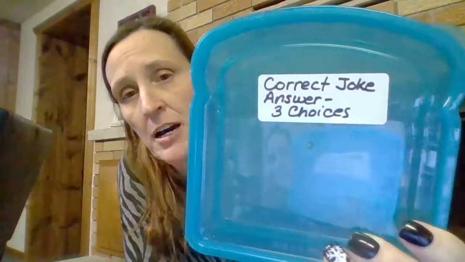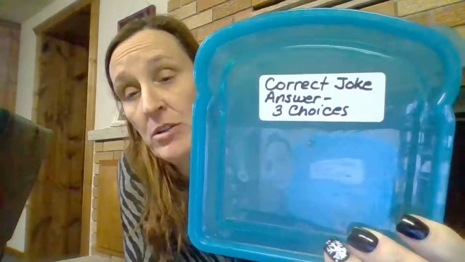All right, let's talk about level 2, which is this one. It is select the correct joke answer, and they get 3 choices, okay? So inside this box are piles of cards that have got rubber bands around them. One pile is the jokes, one pile is the answers, and there's actually a key here in the box so that if you can't figure the answers out yourself, you can look them up. I actually have numbered the backs of these cards, so it's going to be hard for you to see, but here's the joke and here's the answer.